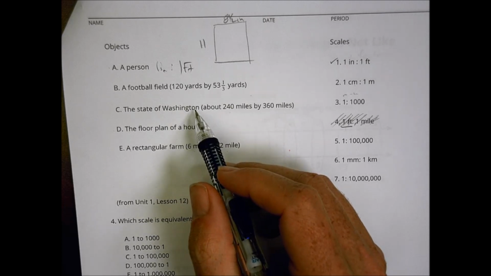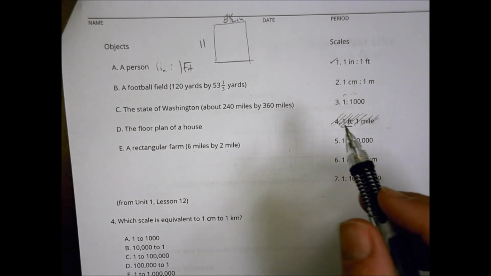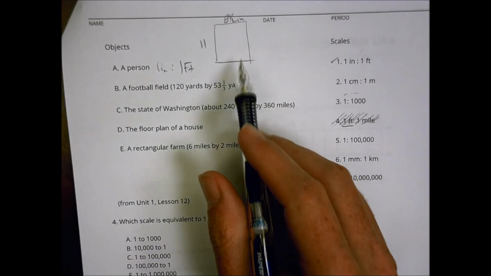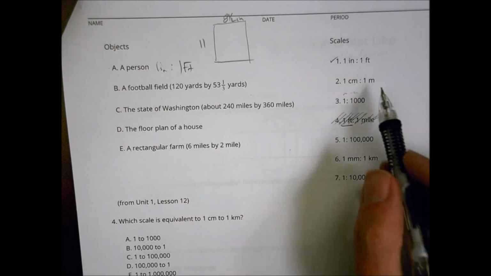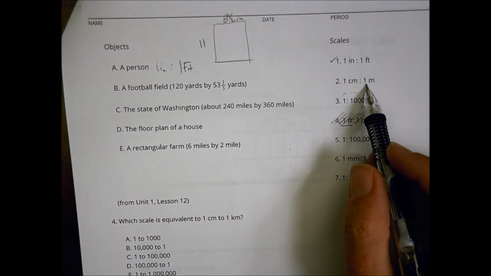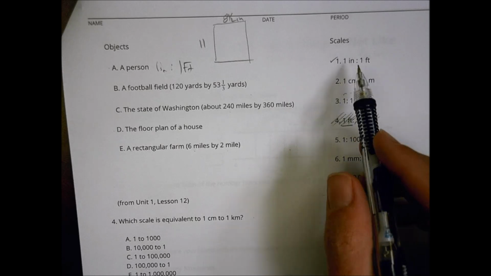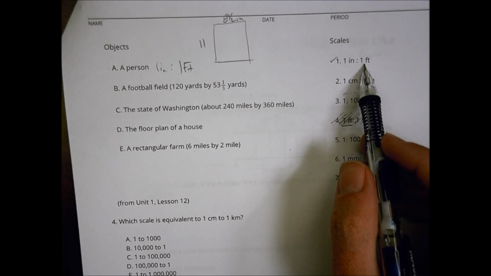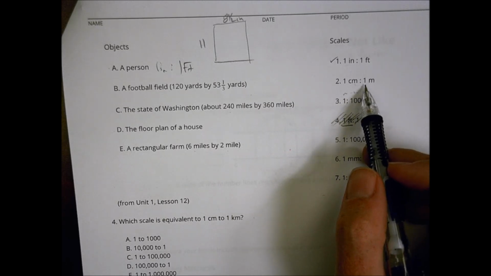What I like to do is let's start with the floor plan of the house. Why? Because that's my next largest one. The floor plan of a house, well, if I'm looking at a piece of paper, a house isn't going to be super large, but probably with a house I'm going to measure it in terms of maybe meters, feet, and yards. Could I use an inch one? Probably not, because if I did the inch one, the largest my house could be would be 11 feet, right? That's probably a pretty small house. If I did this one here, 1 centimeter to a meter, my house could be 11 meters long.